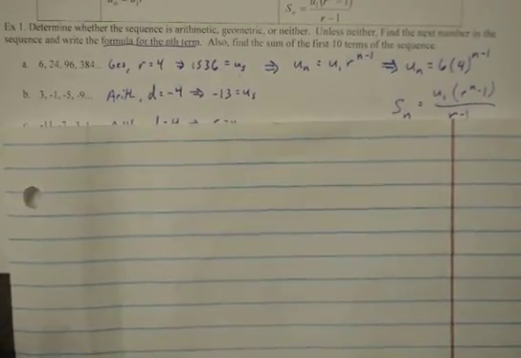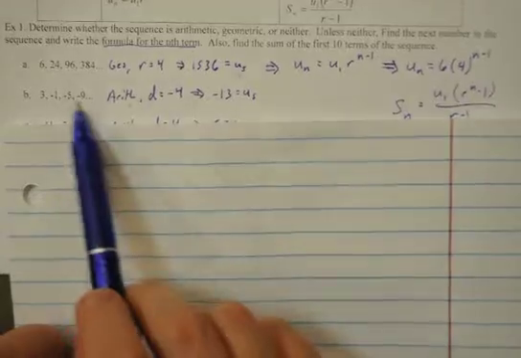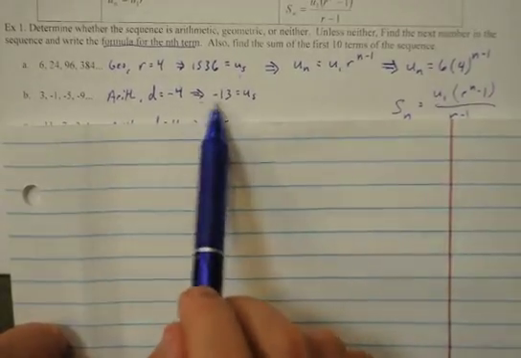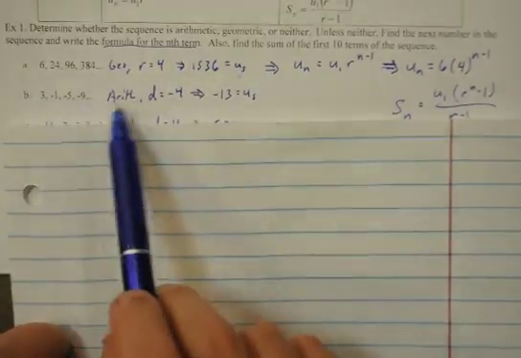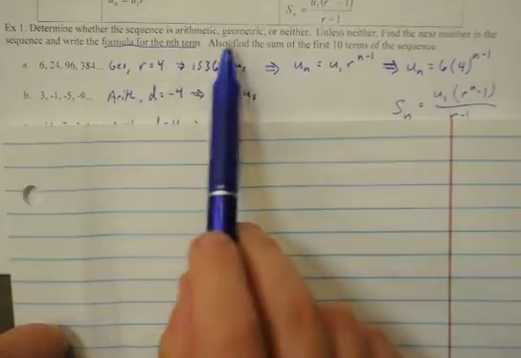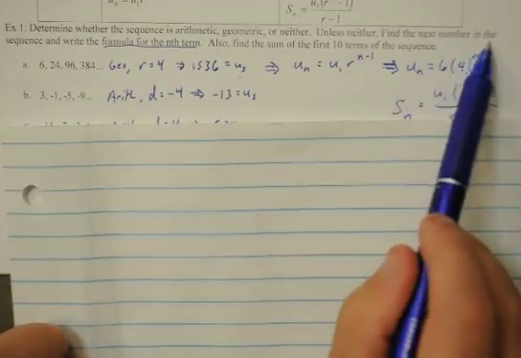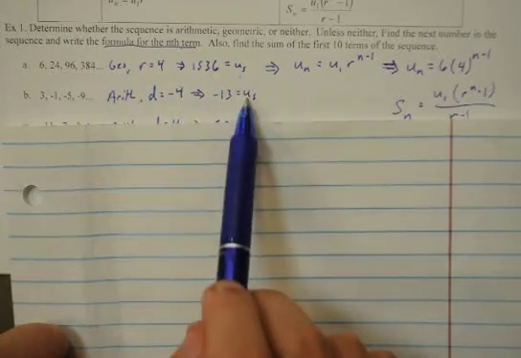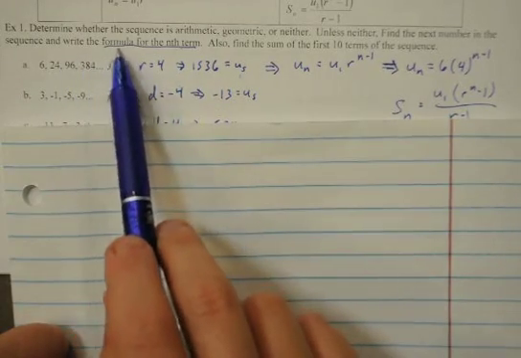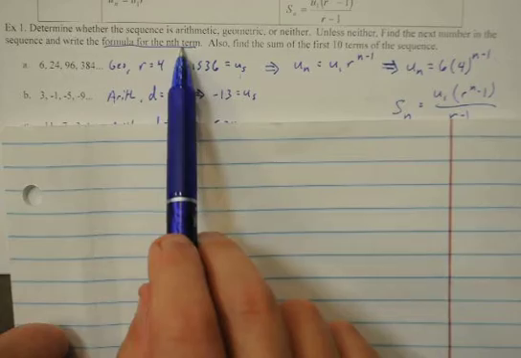Okay, and we're back. So this is an arithmetic sequence. Let's continue doing this problem with the arithmetic sequence. Find the next number in the sequence, check. Found the fifth number. Write a formula for the nth term.